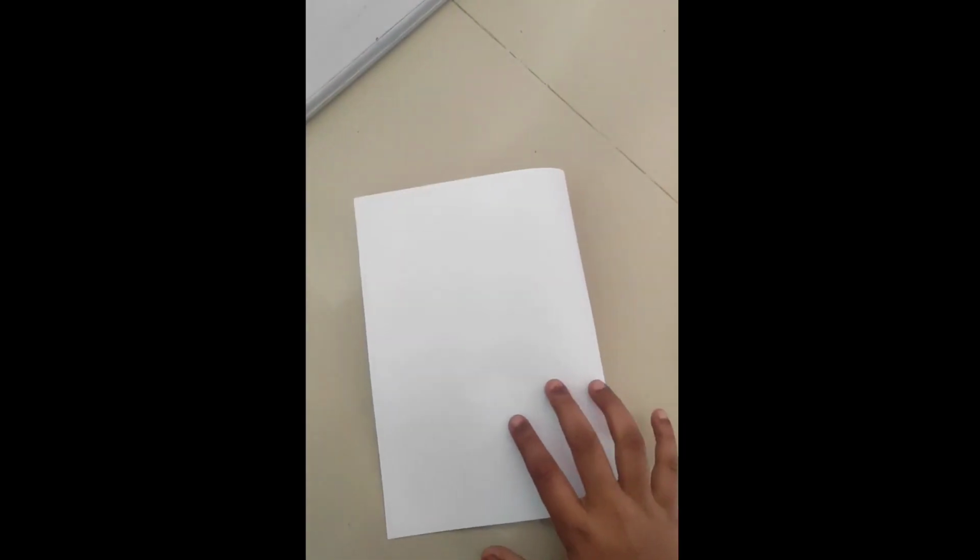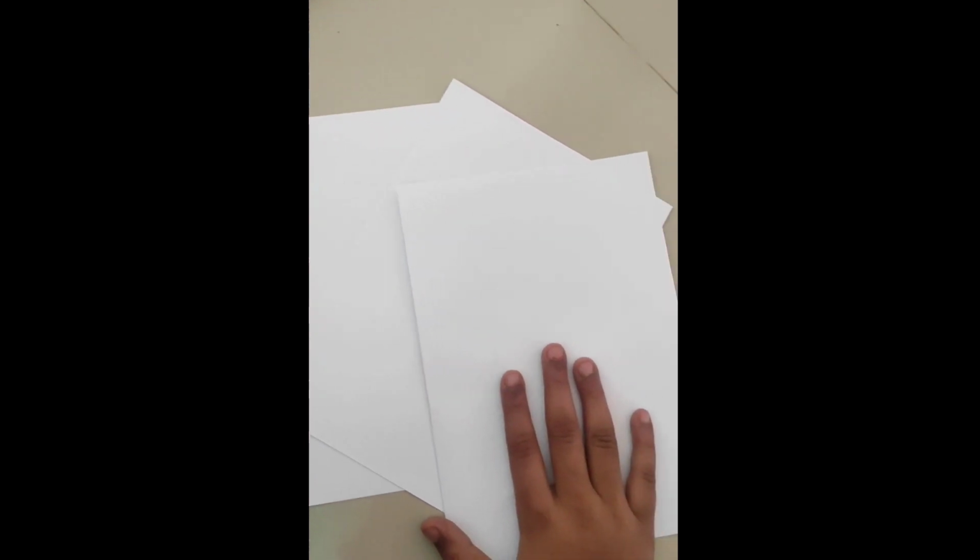Today I'm going to show you how to make a mini booklet using A4 paper. So let's start. First, you need to fold this A4 paper. So first we will use this for the border. Then we will join all this afterwards.